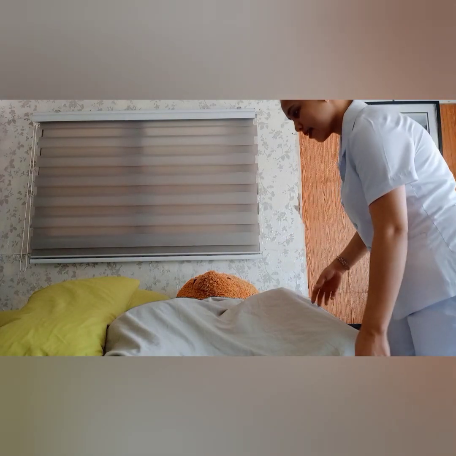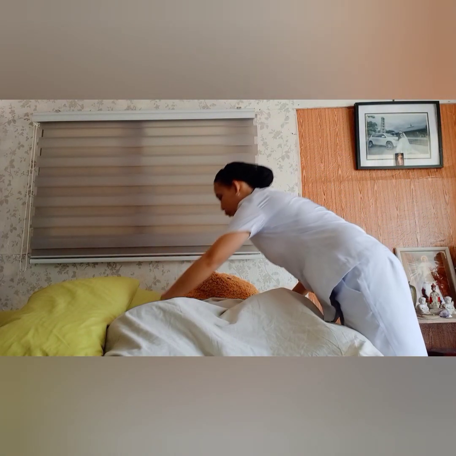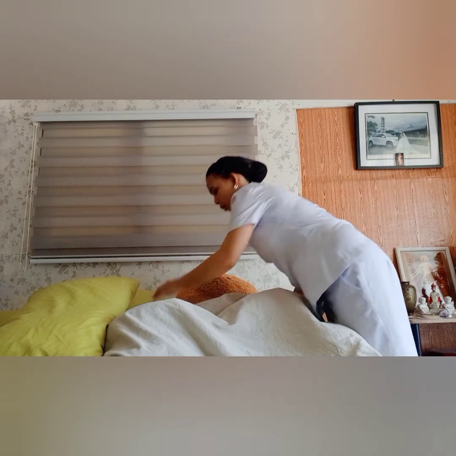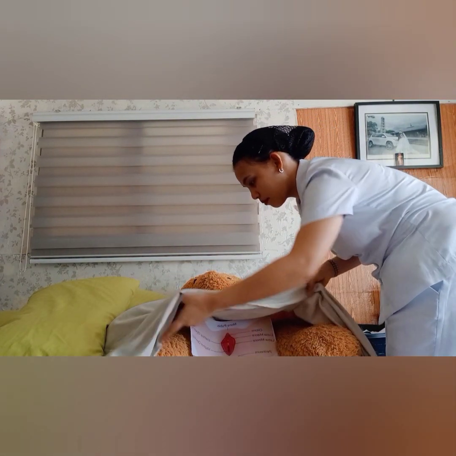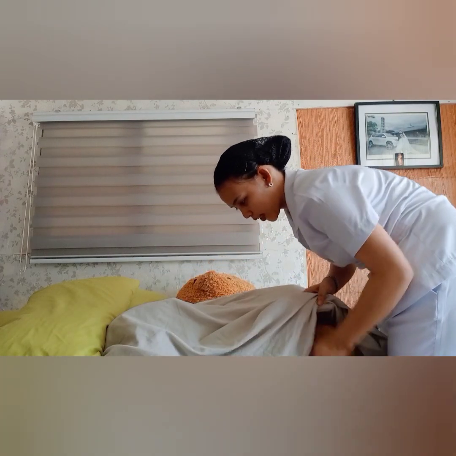So after that, we are gonna start the procedure. Provide the privacy by screening the room and closing the door, and position the patient in the dorsal recumbent position with flexed knees. So, ma'am, I will now start the procedure. Okay.